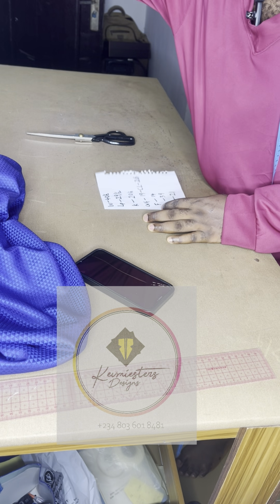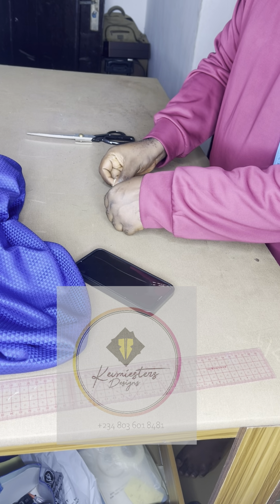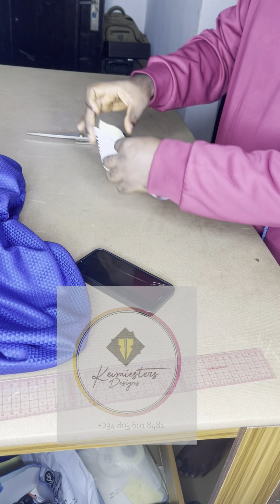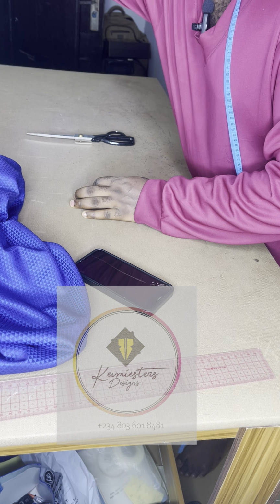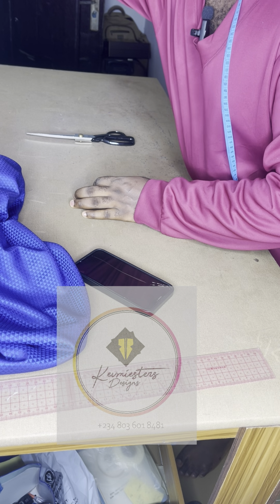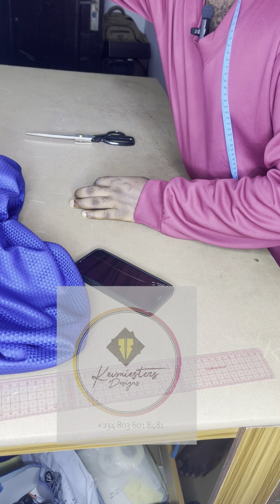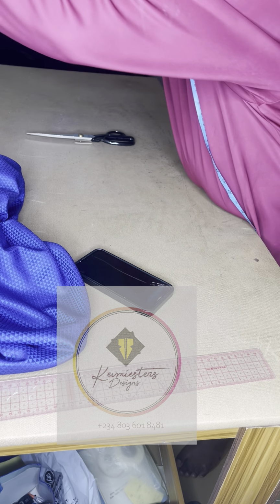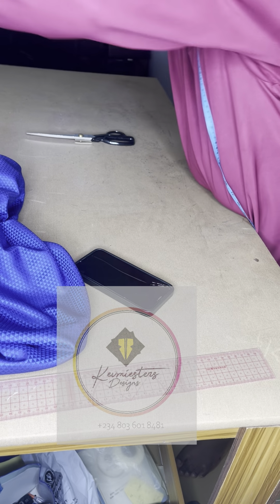Without wasting much of our time, I think we're going to start. I'm just going to stick this to the wall so I'll be able to look at it with ease and make reference to it while cutting. All right, there we go.